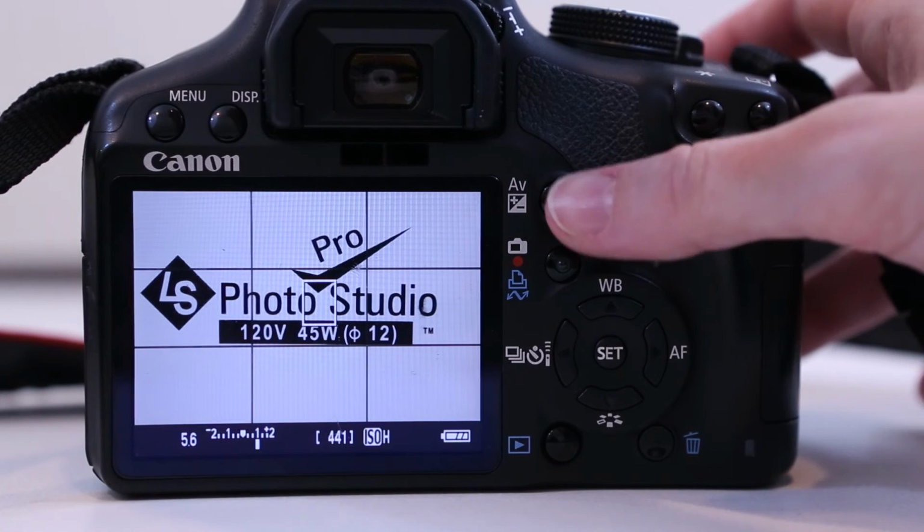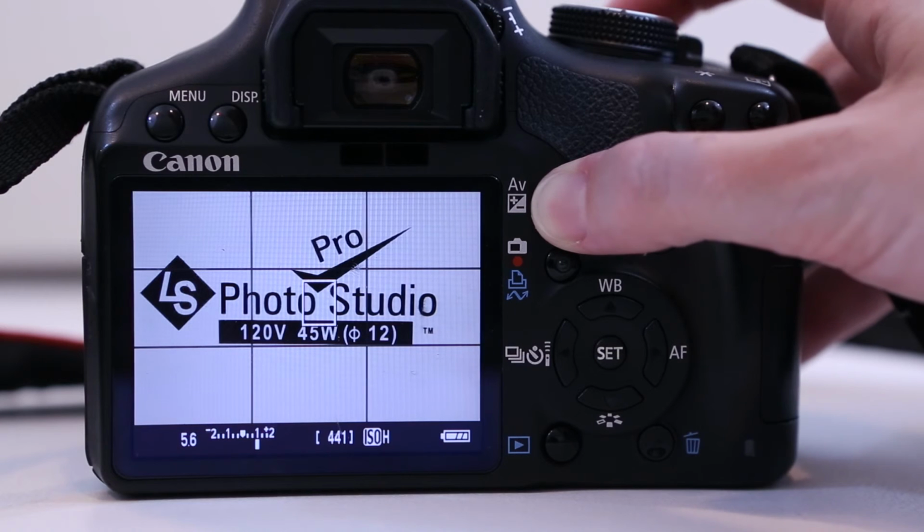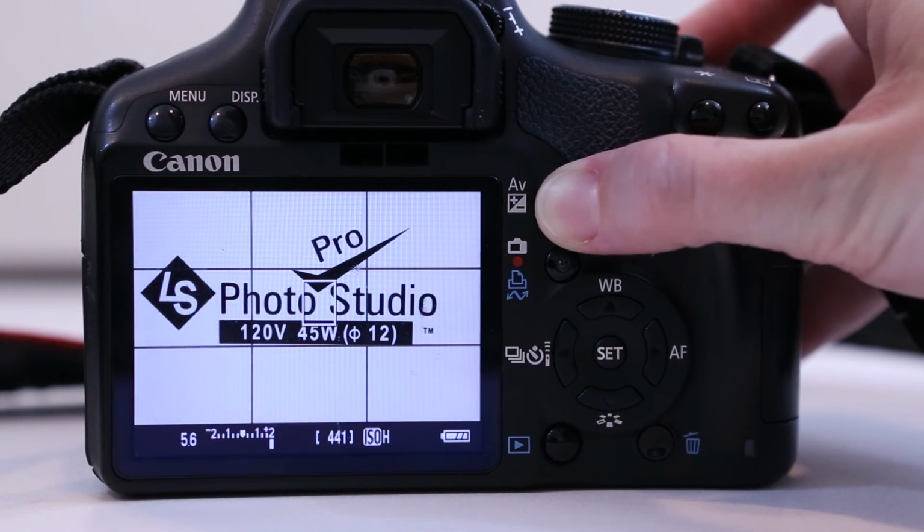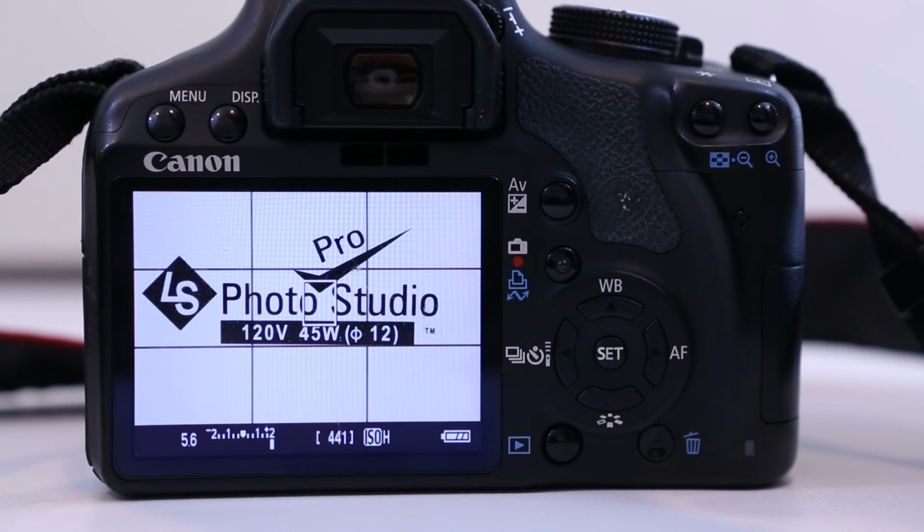We're getting closer, but it's still pretty gray. Let's try it all the way at +2. There we go. Now at +2, we actually have it showing up as white. This is exactly what we want in this situation.